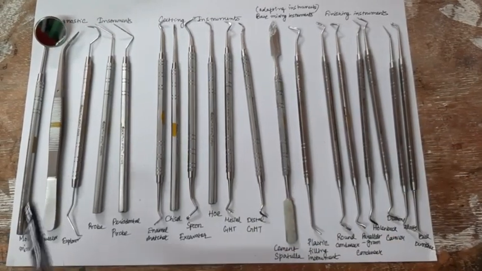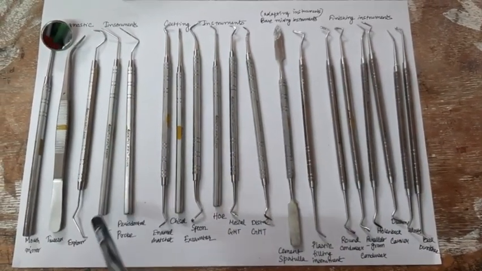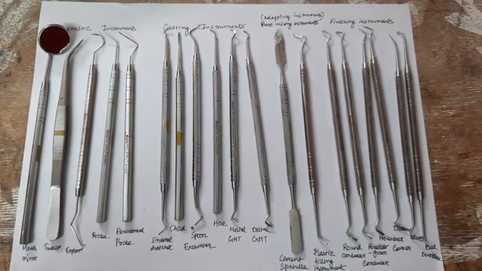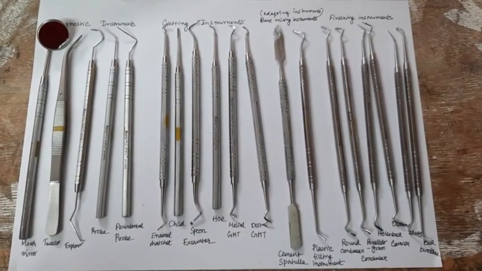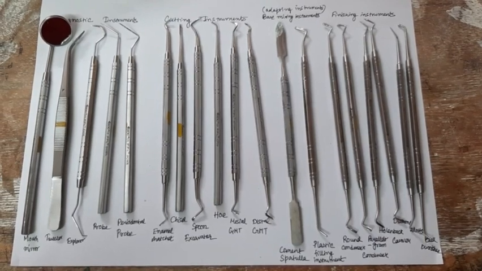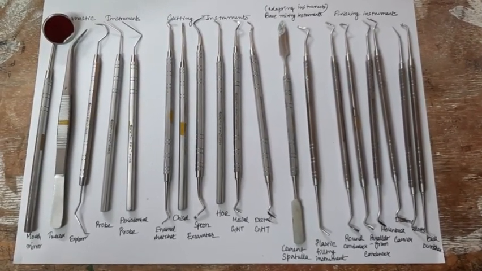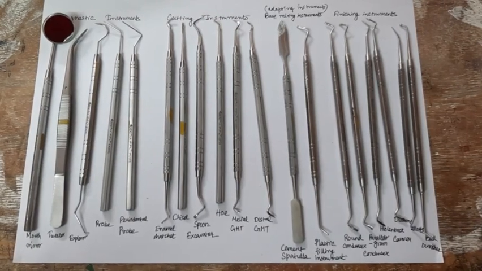First we are starting with the diagnostic instruments. Under that we have 5 instruments. Today I will only share how to identify these instruments and what their names are, and in the next video I will try to tell about the functions of each of these instruments.